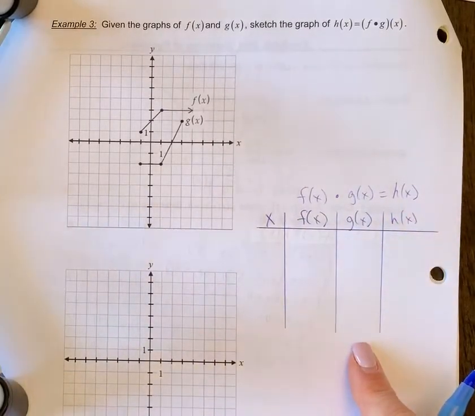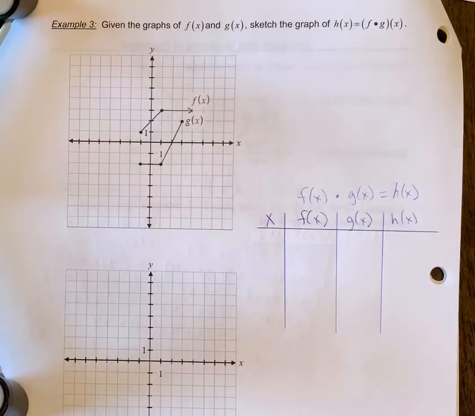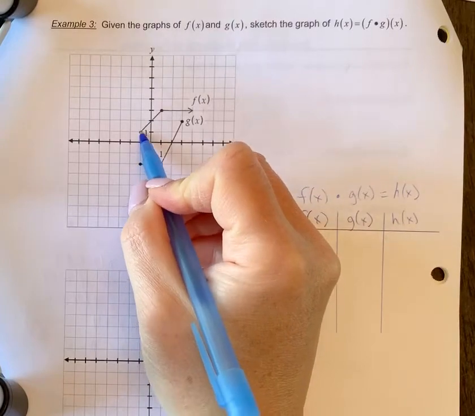You do not actually have to show your work in a table. You can probably do this a little bit, but I want to just make sure when you're looking back, you know what we talked about. So we're going to write some things down. So I'm going to choose x values. If they're given some key points, I really want to make sure I use these key points.